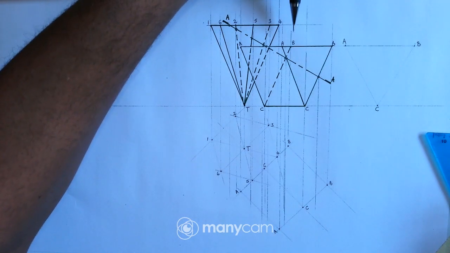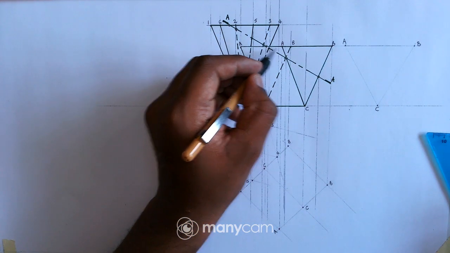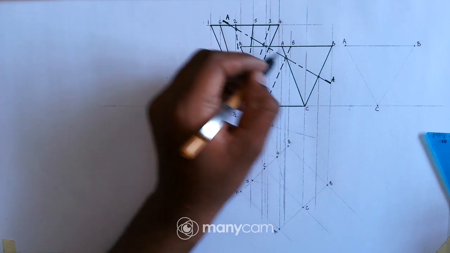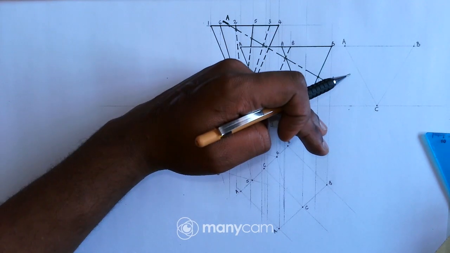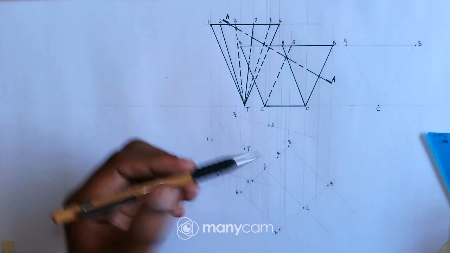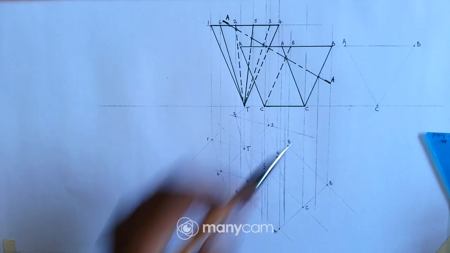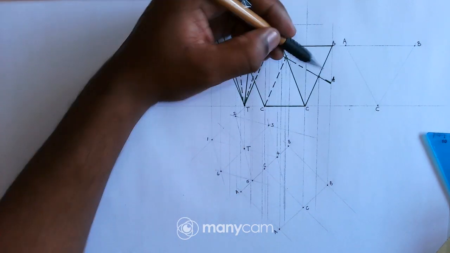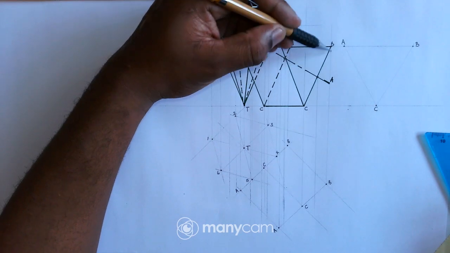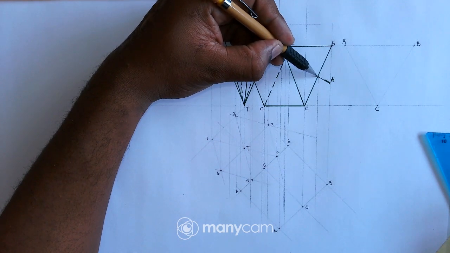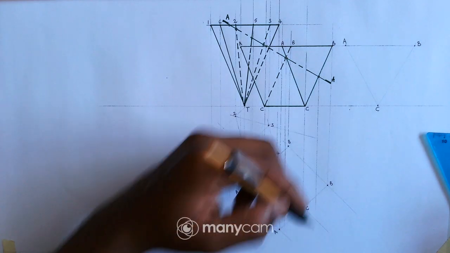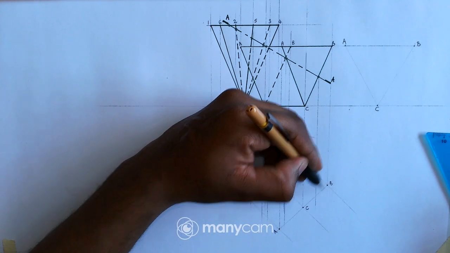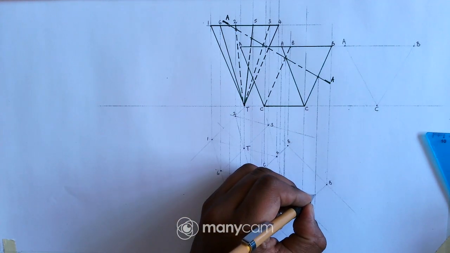So that means we are removing this upper portion, so we are left with the lower portion only. Okay, so I'll start with this point. This cutting plane is cutting this line at that point. So this is line BC. So where is line BC? BC is right there. That means I have a point.